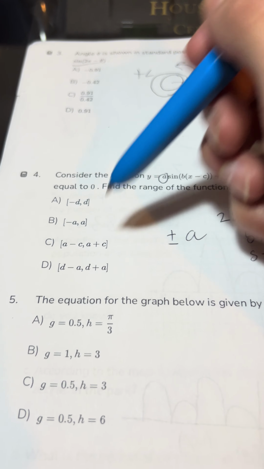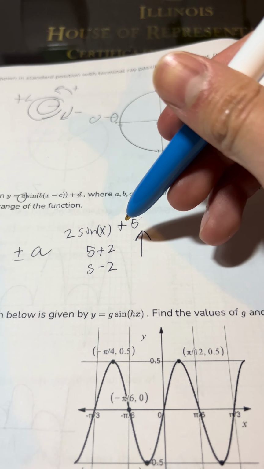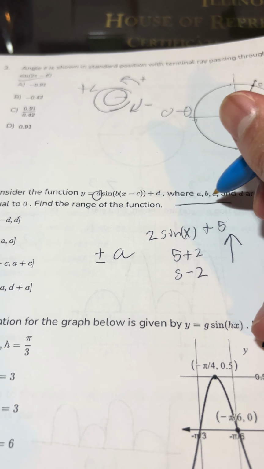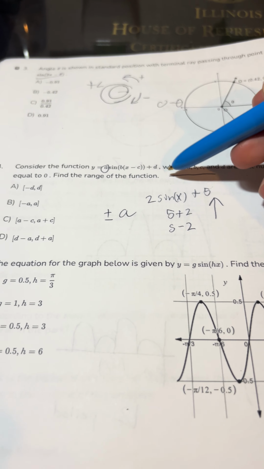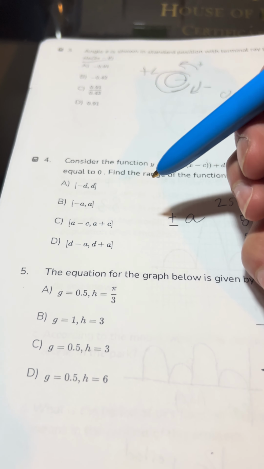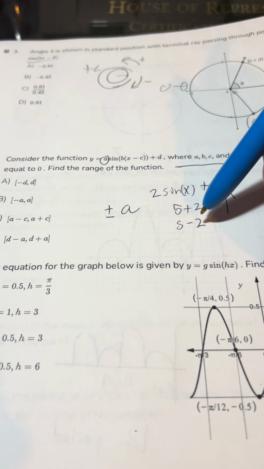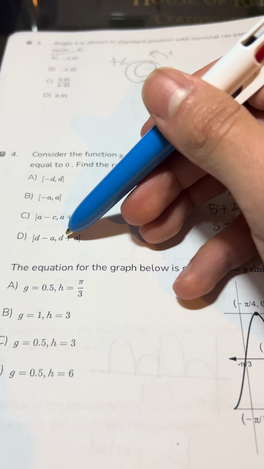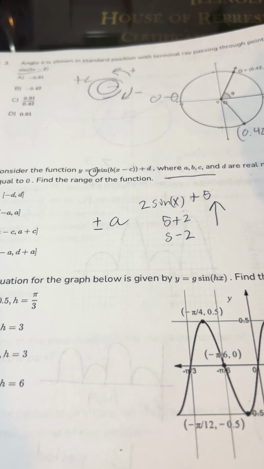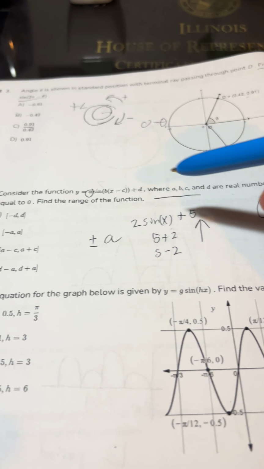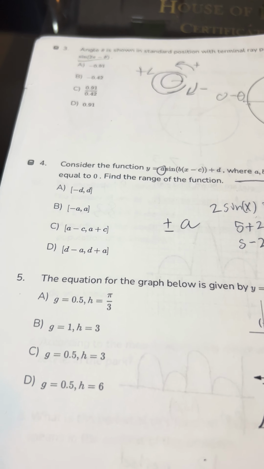Now if we go over to the answers, well, what is 5 really? 5 is really the midline. So that means 5, or D minus A, -2, and then comma D plus A, +2. So that's an example to explain what this question is really asking.